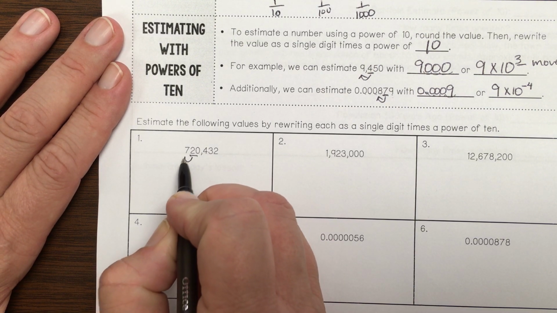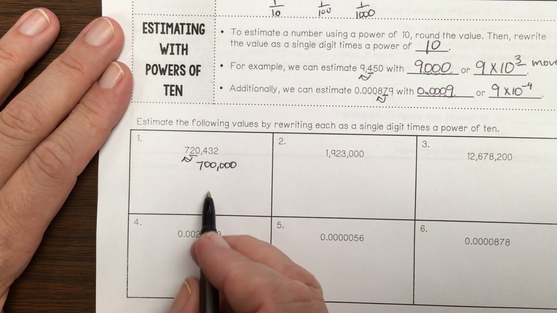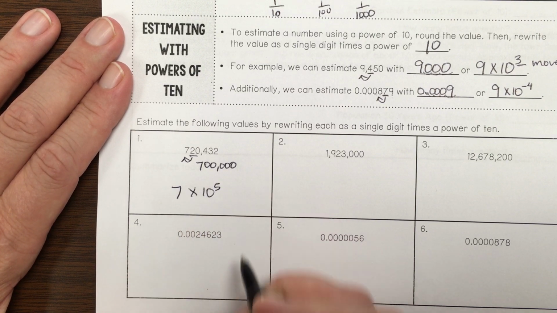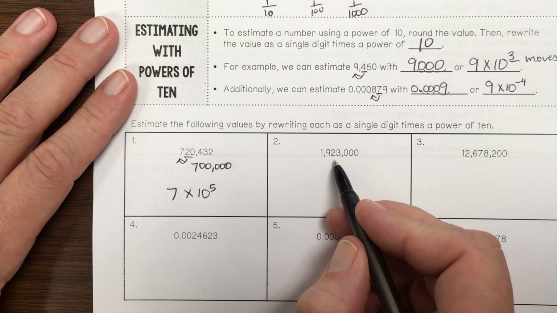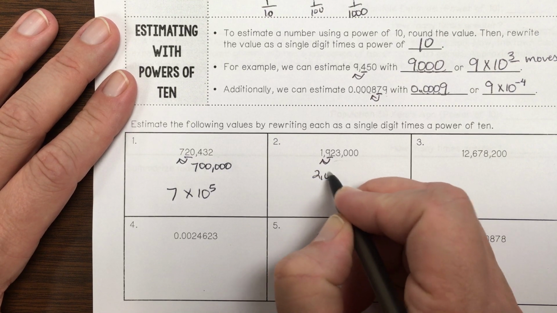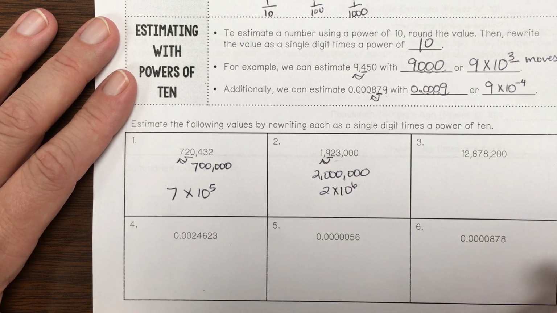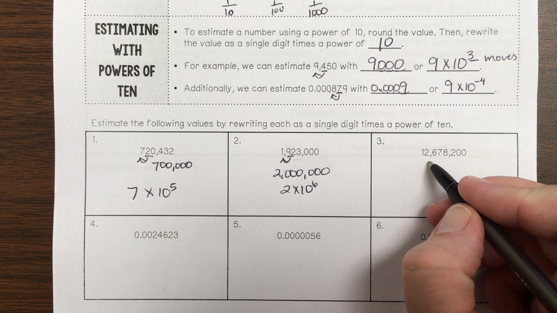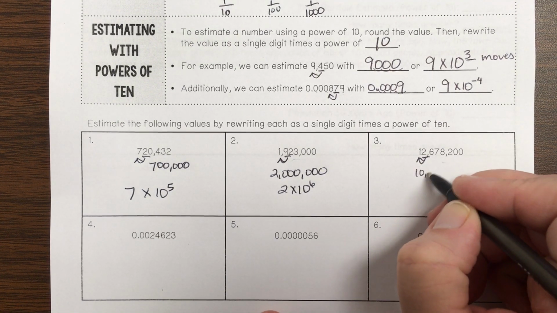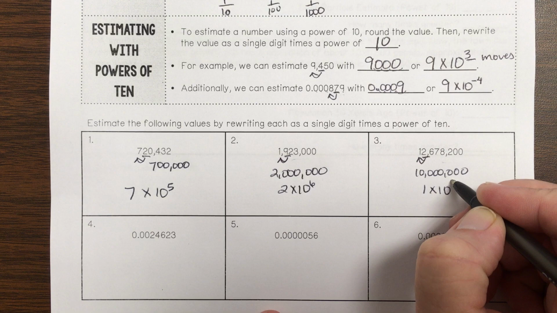720,432. The 2 tells the 7 to stay. So 700,000 is 7 times 10 to the 5th power. 1,923,000. The 9 tells the 1 to go up. So 2 million, or 2 times 10 to the 6th power. 12,678,200. The 2 tells the 1 to stay, so 10 million, or 1 times 10 to the 7th power.